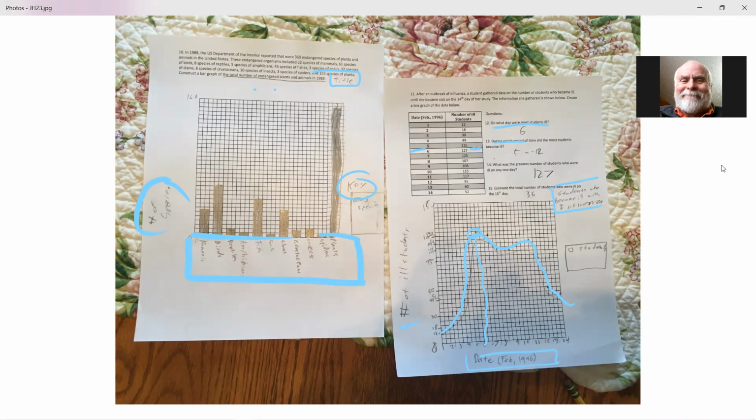During which period of time did the most students become ill? Where was there the biggest increase? We've got day 7 would be about here. Day 5.